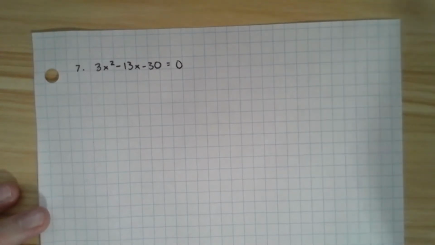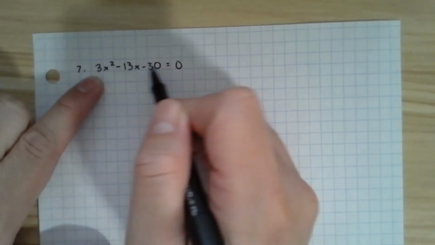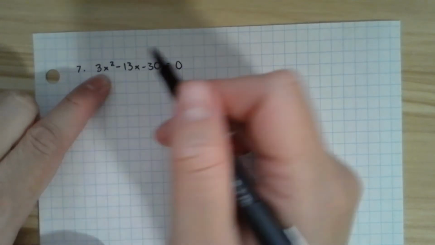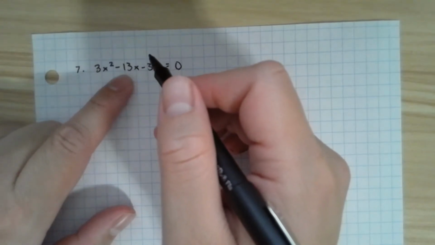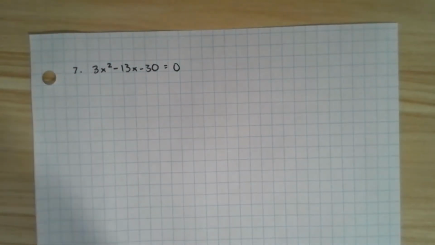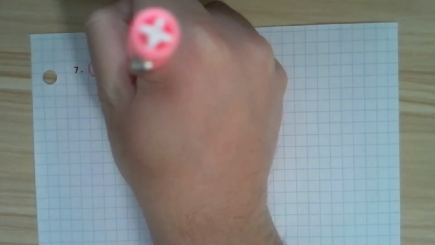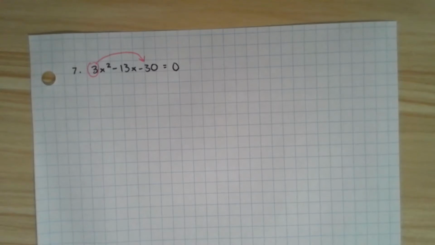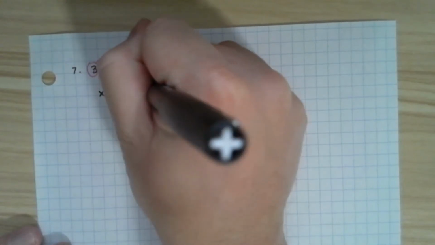Next is factor, and you'll notice that the leading coefficient here is 3. So your next step would be to check if you can do a greatest common factor. Can you pull out a 3 from all 3 terms? The first one, duh. Can you pull out a 3 from 13? 13 is prime, so no, you can't. So then you're stuck. This is the final set we did last week, where you take the leading coefficient and multiply it with the last number. So this would be x squared minus 13x minus 90.